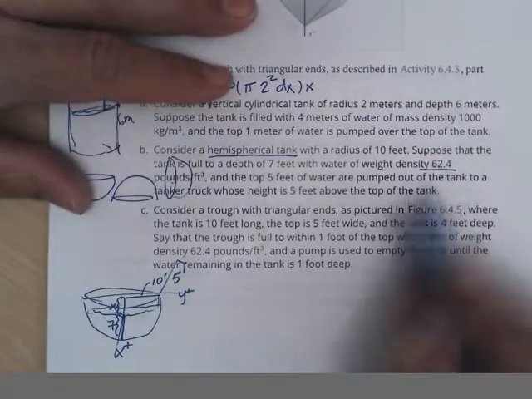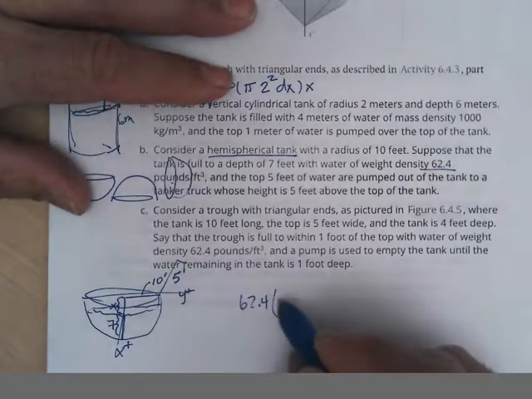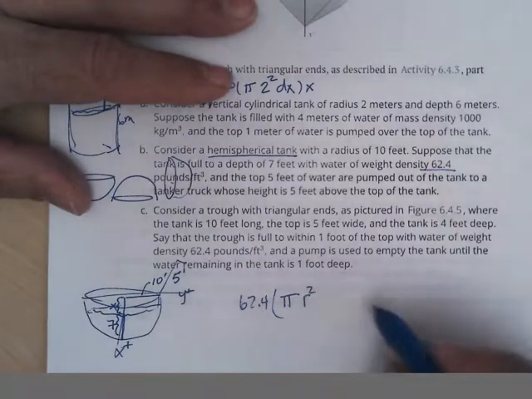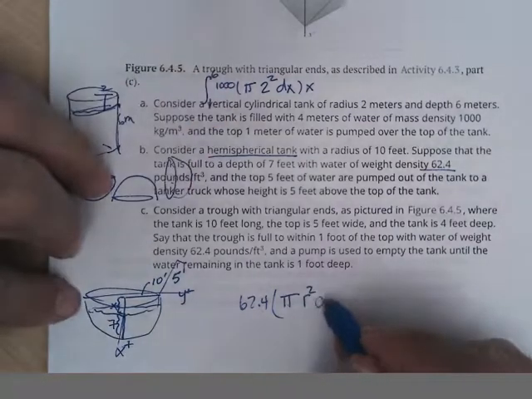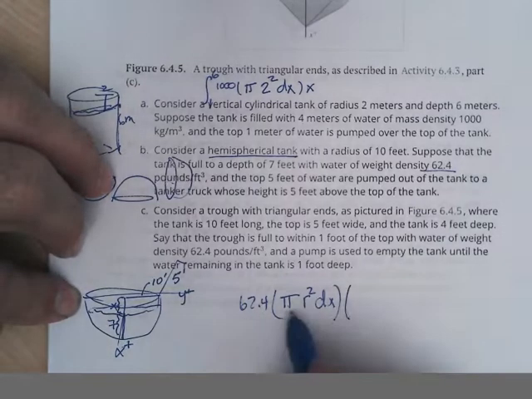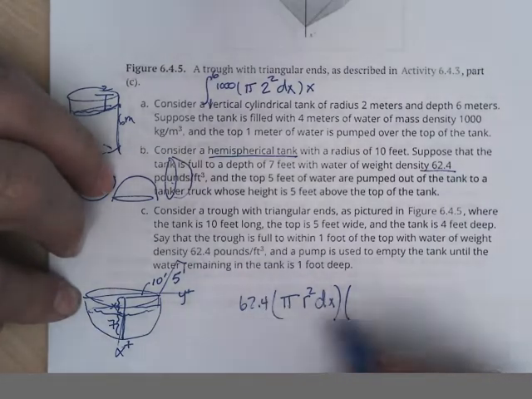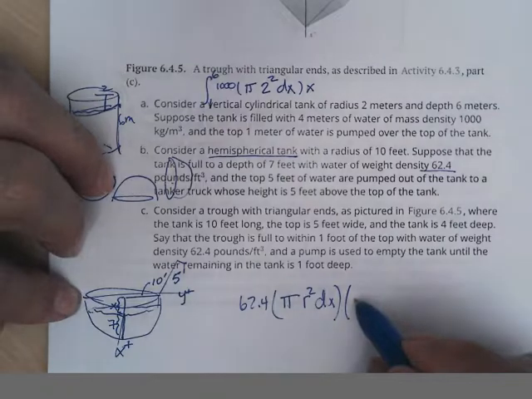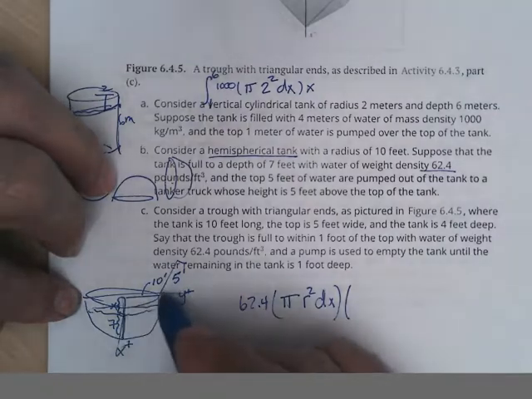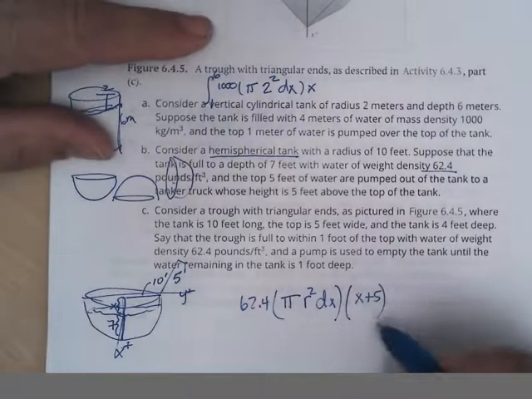So it's going to take the density of water, 62.4, times the volume of the slice, which is pi r squared times the thickness, dx, and then how far we have to lift it. That's volume times pounds per volume, so this would be a force, just pounds, the volume units cancel, times the distance, and the distance we're lifting it is x plus 5 more.